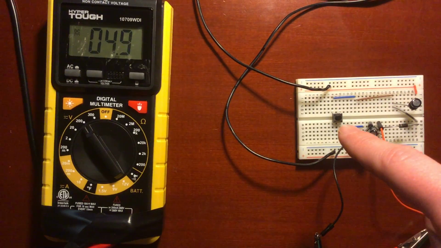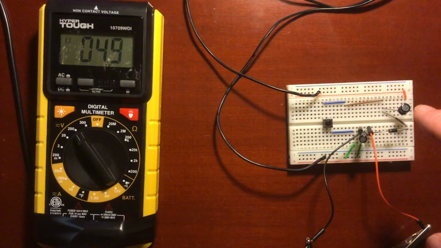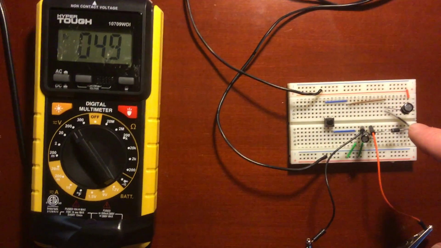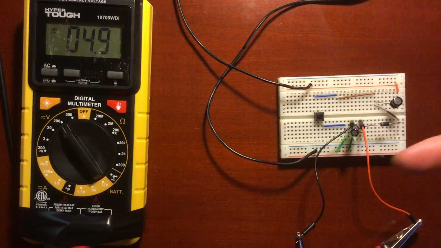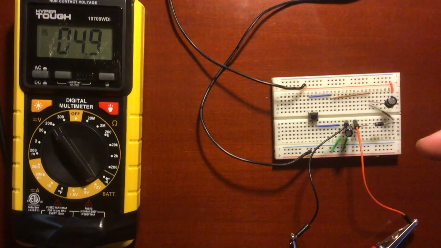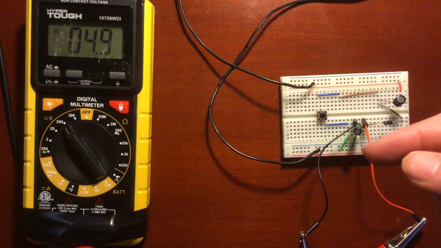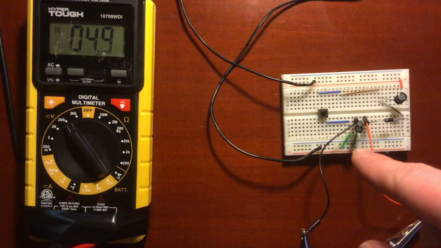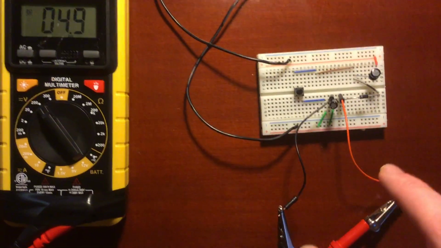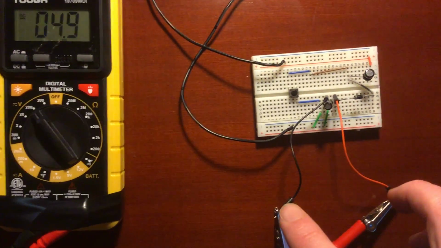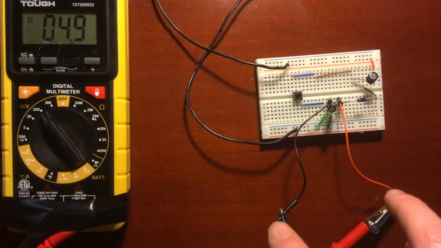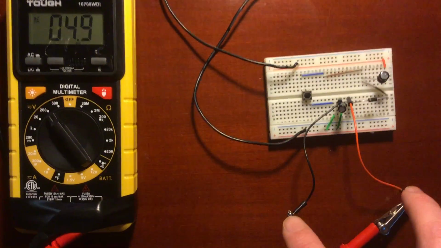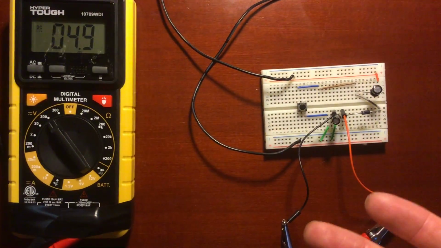Since this is a normally open switch, right now the current's going through this inductor and through this diode, which only allows current in one direction. As it goes through in this one direction, it's charging this capacitor. If I'm measuring in parallel with that capacitor, say if I had a load, a higher voltage across this capacitor can discharge onto my load, which is going to be my voltmeter in this case.